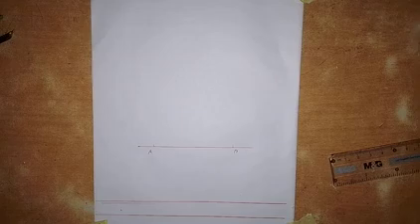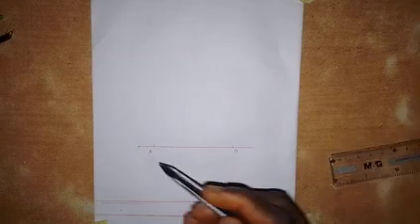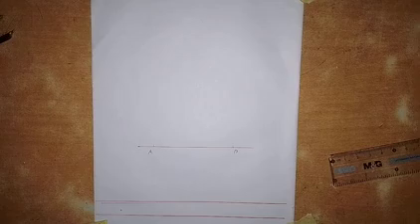Okay, now we are going to construct angle 75 degree at point A here, and for us to get angle 75 degree, we are going to add 15 degree to 60 degree, and that will make it 75 degree. Now let's see how that angle can be made.